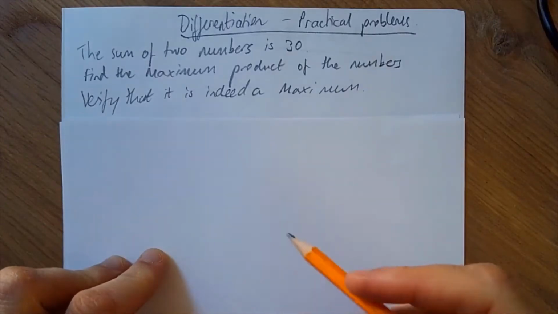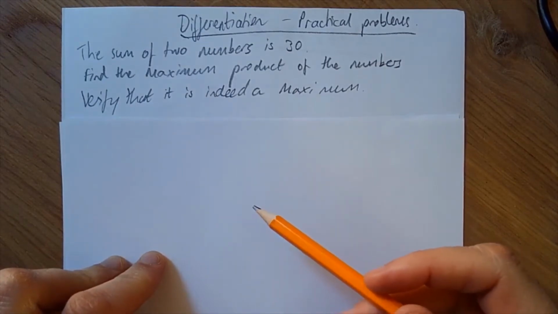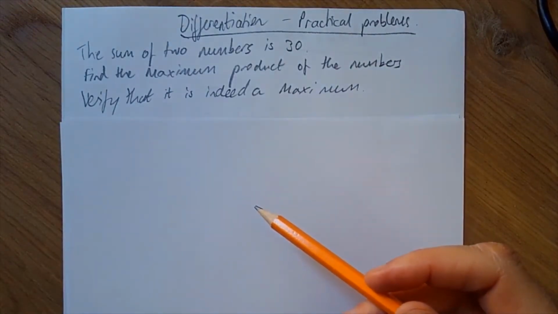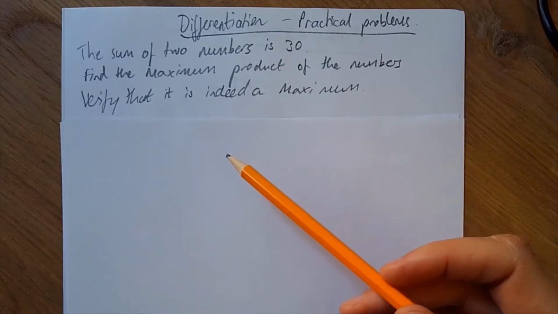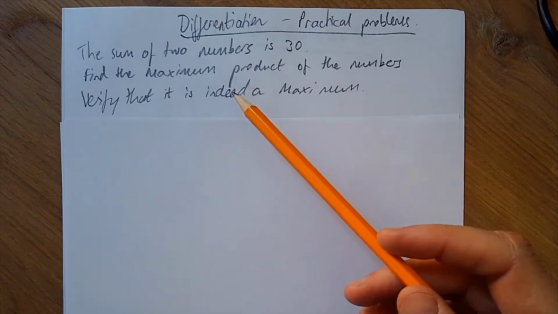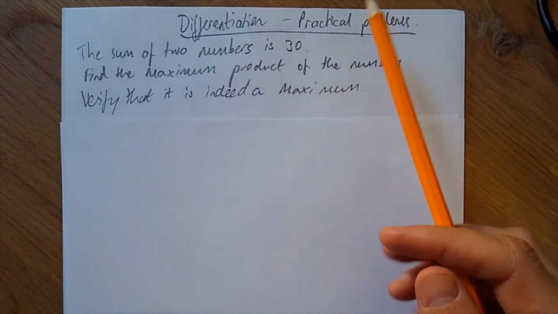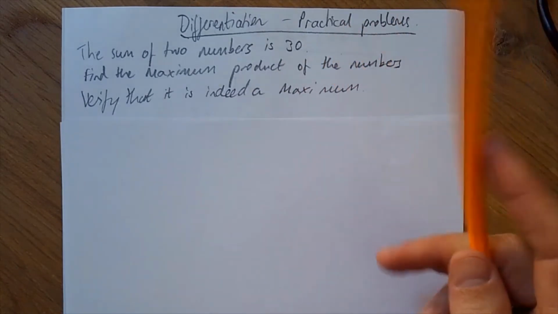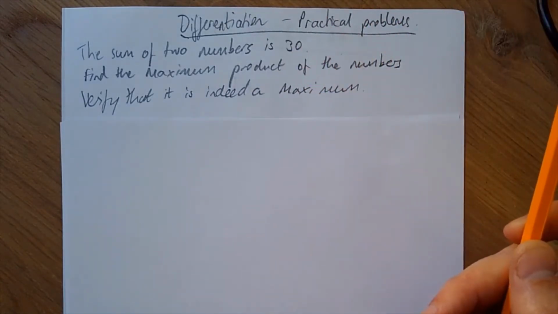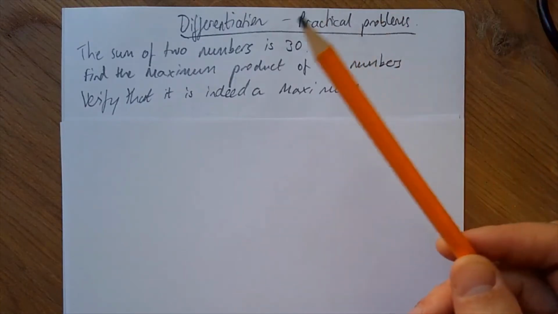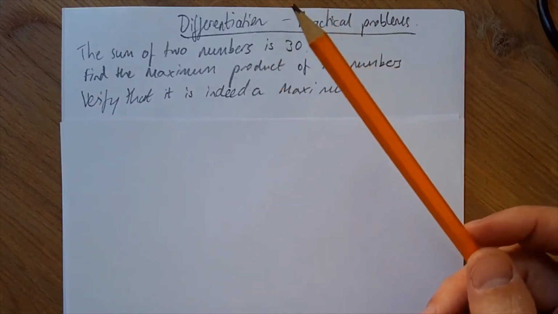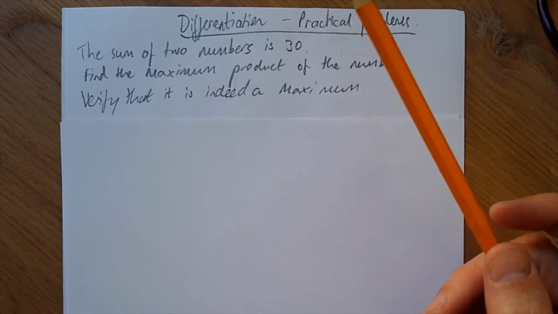Right, Year 12. I'm recording this to help you out with the practical problems exercise that I set you on differentiation. I know that students can find this a bit tricky at first, so I thought I'd show you a couple of questions. The first one here is pretty much question 1, although I've changed the number from 20 to 30. I'm going to go through this one and talk to you about these questions in general, and then I've got a geometry one that I'm going to go through as well.